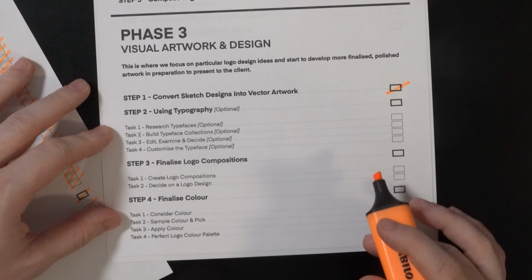In the next video, we're going to look at task 1, 2 and 3, where I will demonstrate how I research typefaces and decide on the right one for my design.